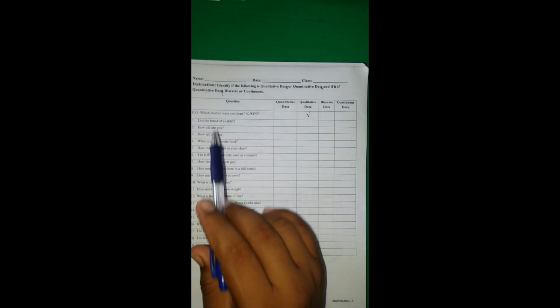The second one that I want you guys to take a look at and work on is identifying whether it is qualitative, quantitative, discrete, or continuous. Now in this case, notice an example that I have here.